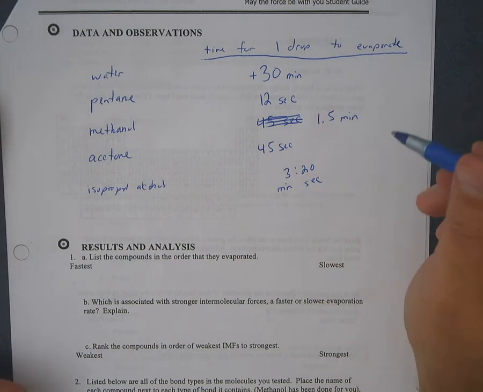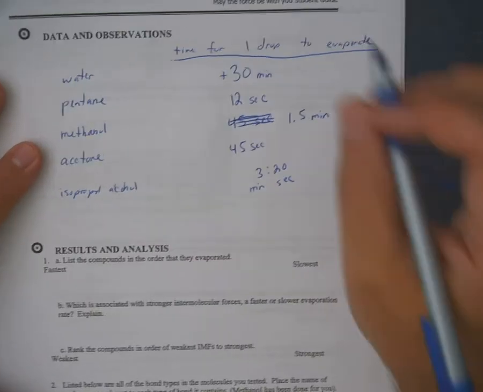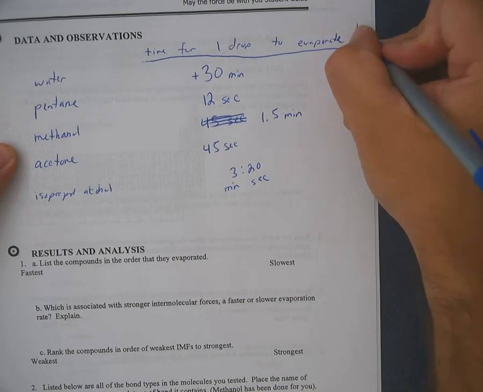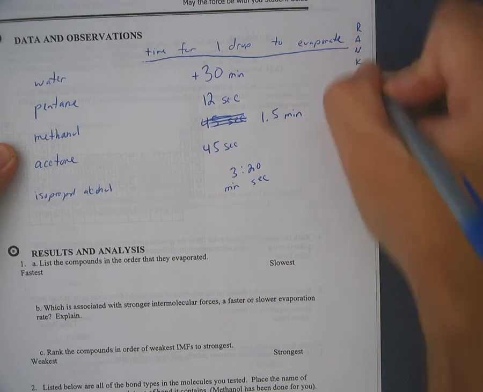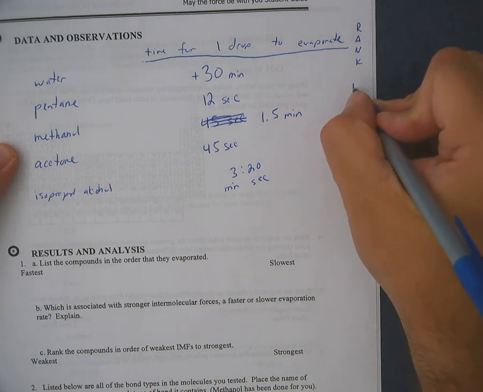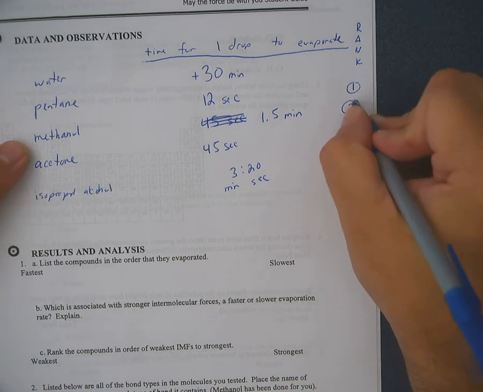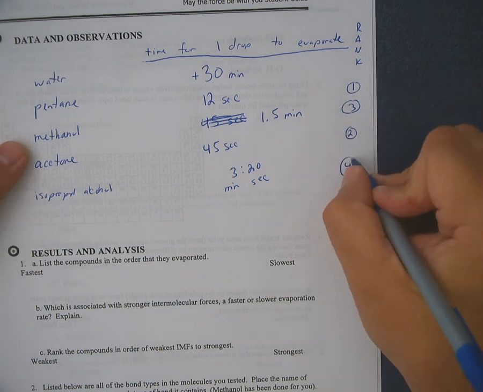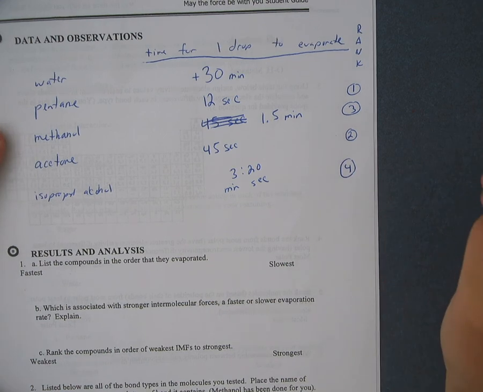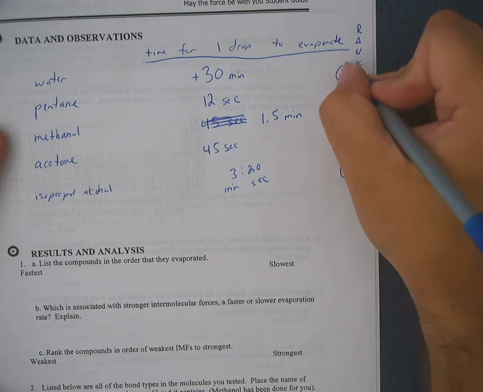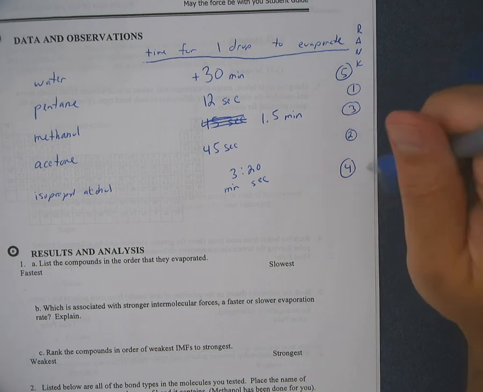Now, getting the numbers is not all that important as getting the rank, okay? So the fastest was pentane, second fastest acetone, third fastest methanol, fourth fastest isopropyl rubbing alcohol, and water was the slowest. These can help you as you go baby steps through intermolecular forces.